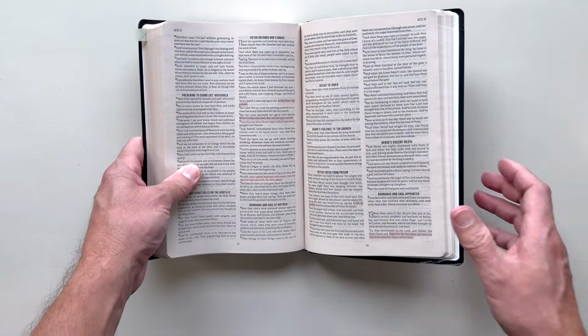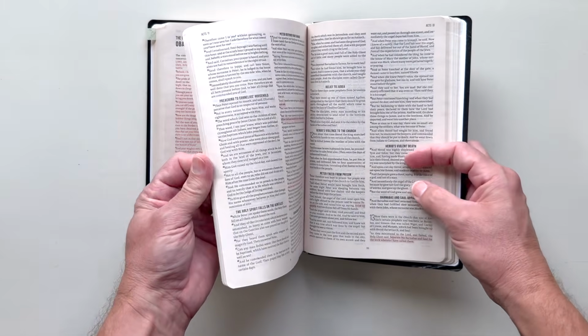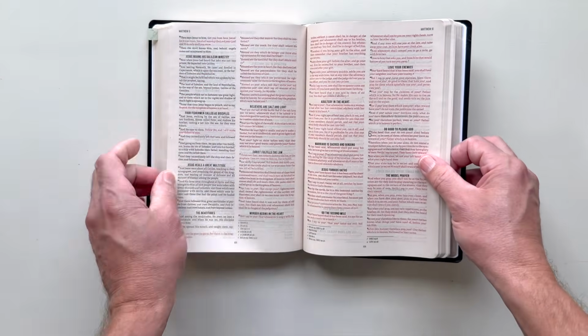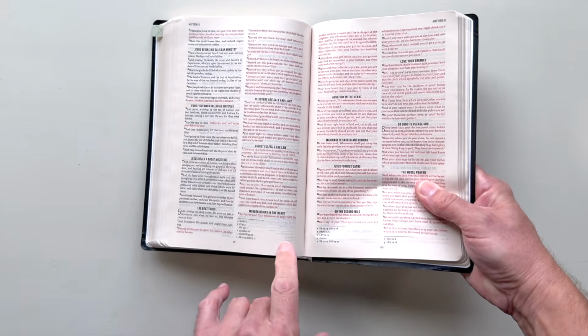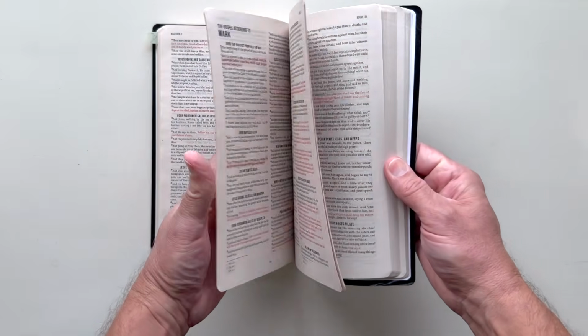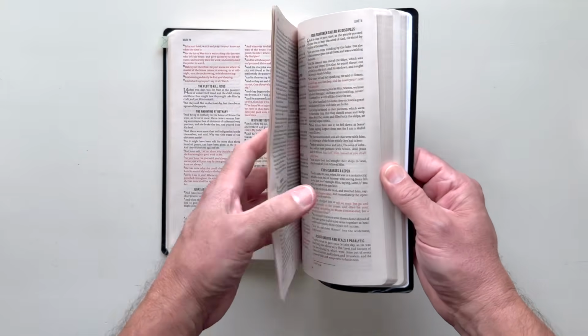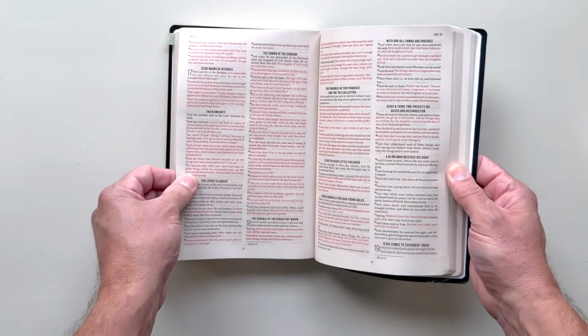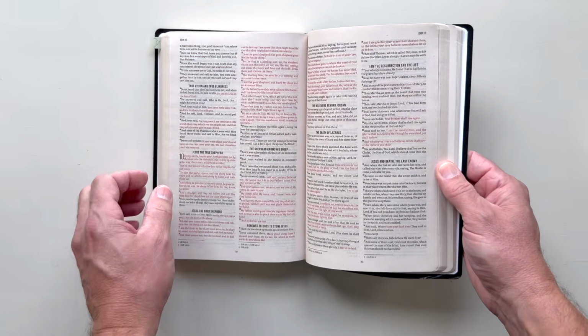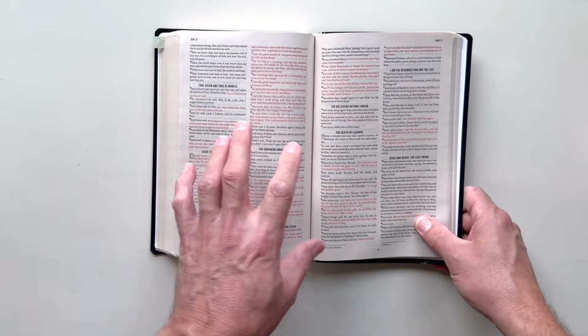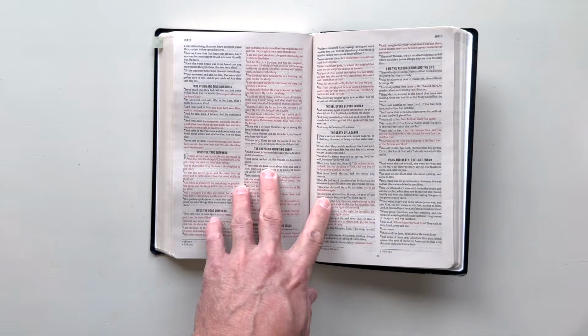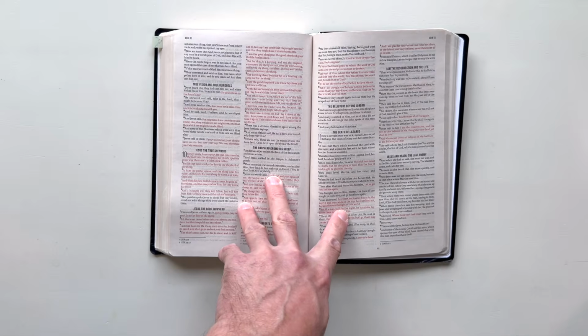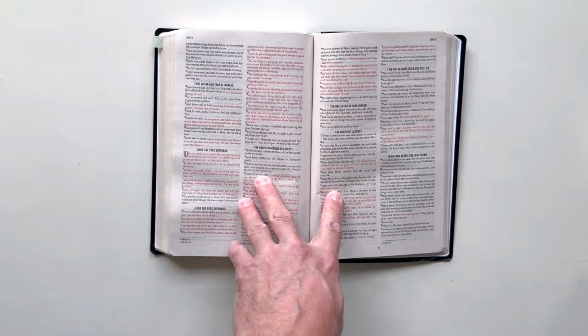And at the bottom, let me find you some. There's a few references here and there. Here's some down here. They're few and far between. There's not that many references. It's not considered a reference Bible. This is a small gift Bible, so it doesn't portray itself as a reference Bible. Sorry, I lost my train of thought there because I was looking at my notes and trying to finish my sentence at the same time.